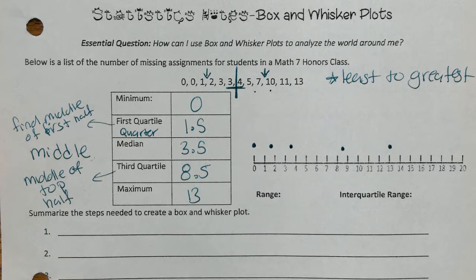Alright, so find the minimum, find the maximum, find the median. Those 3 numbers you should already know how to find. Then find the middle of the bottom half. That's your first quartile or your lower quartile. Find the middle of the top half. That's your third quartile or your upper quartile. Then plot all the points.